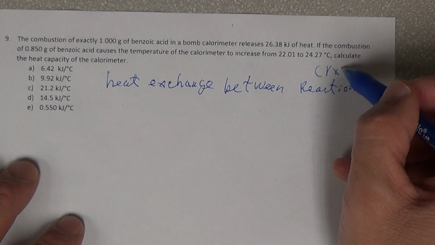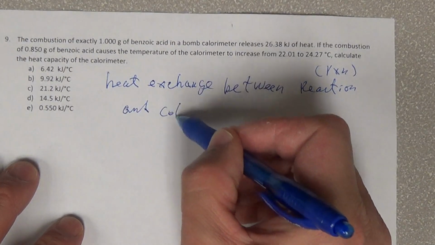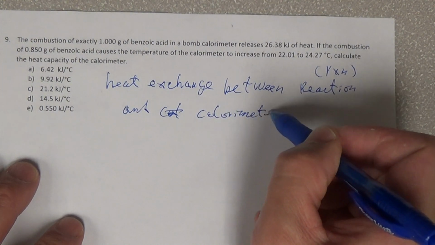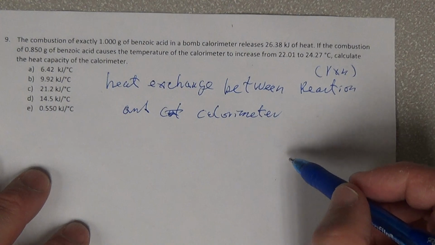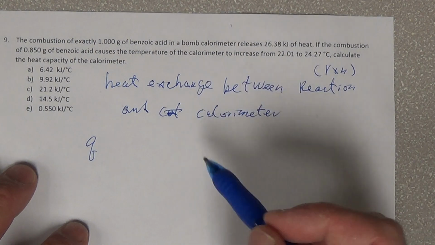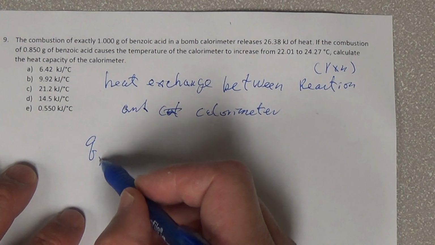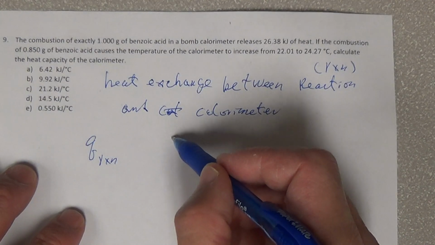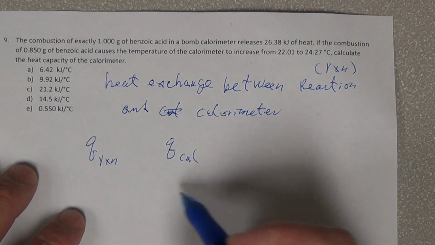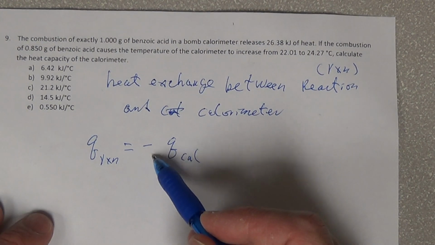We call that Rxn for chemical reaction between chemical reactions and a calorimeter. We will use Q for heat, for both the heat gained or released by the reaction and the calorimeter. So one Q will be the Q Rxn. The other Q will be the Q calorimeter. These two have the same number but opposite sign.